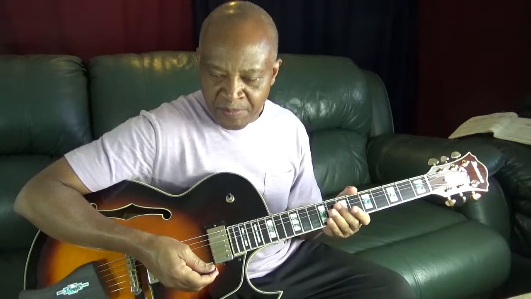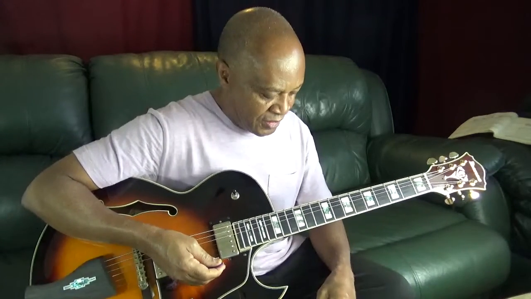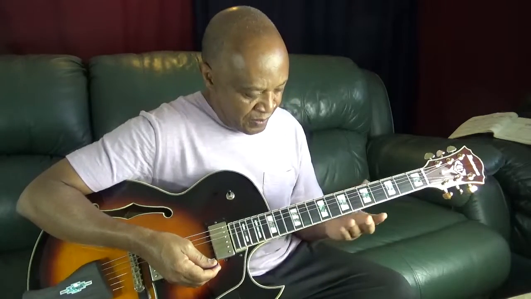In my opinion, the most diatonic chord progressions used, especially in jazz music, is the 2-5-1 progression. There's another one, the 6-2-5-1 progression, and I just played the 2-5-1 progressions.